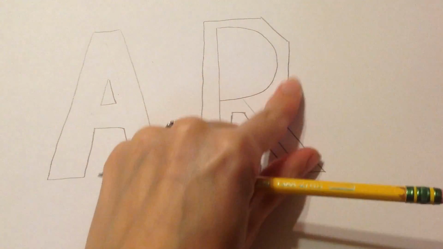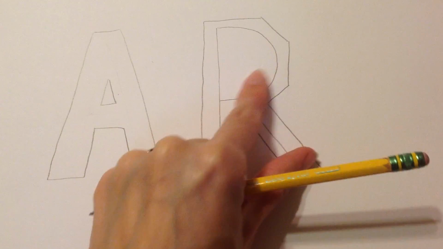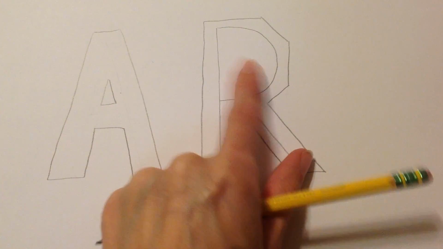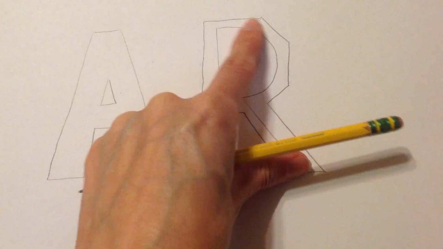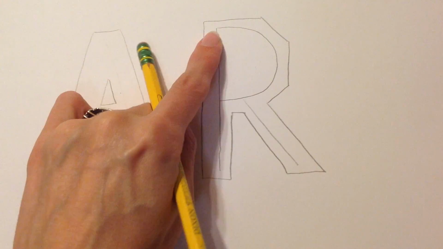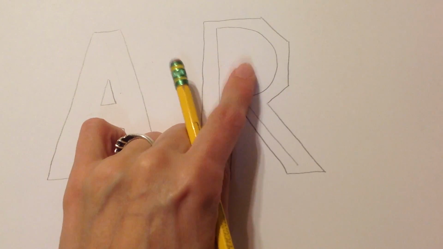Okay, now if you're following along with me and doing the straight lines here, the inside of the R here, there's a space just like there was a space for the A, but now it's a half of a circle. So you might get a little confused when you are trying to do the inside. So what I'm going to do is first erase this R and then show you what goes on the inside.